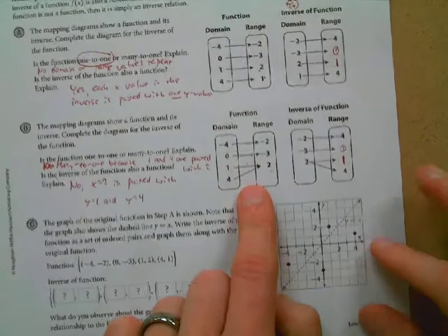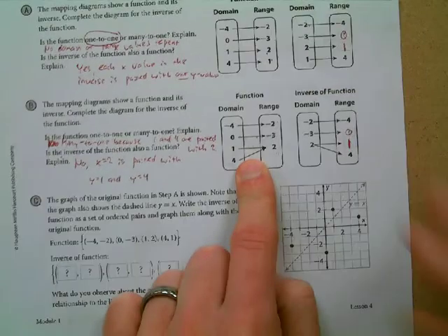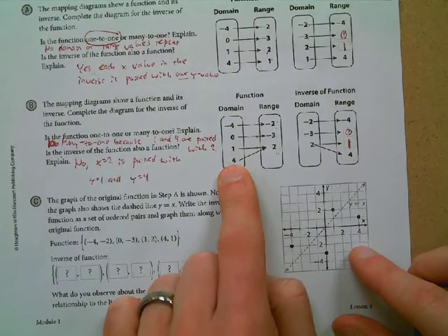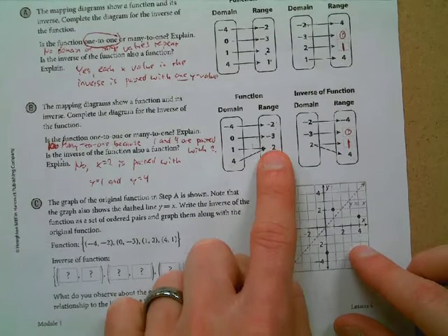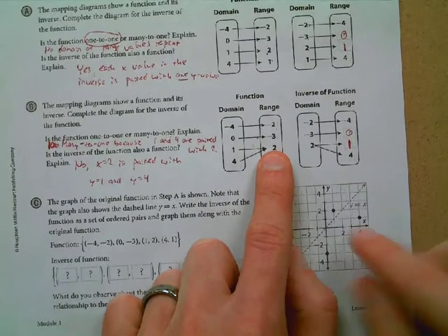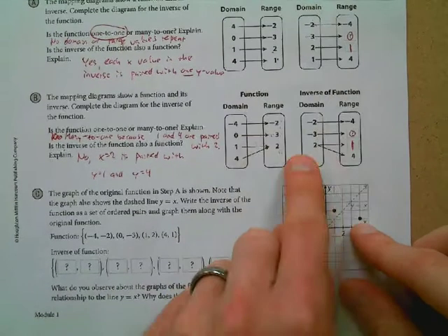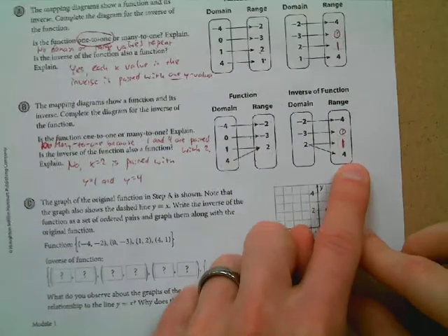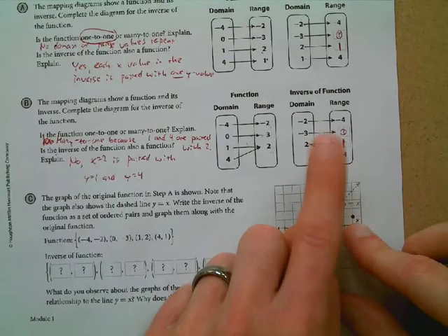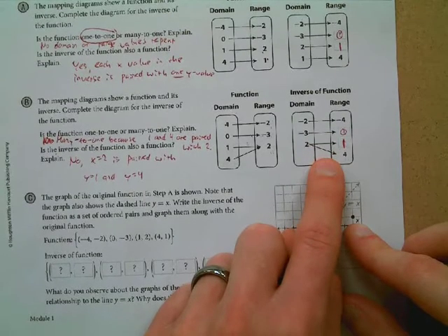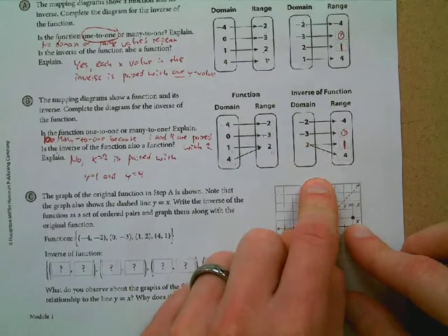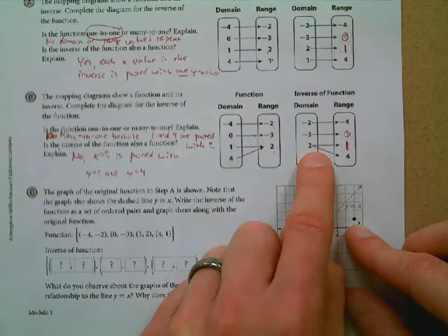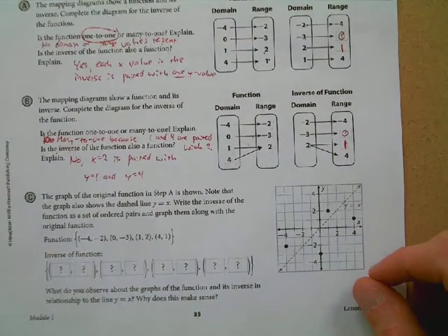Here, this function we determined was not one-to-one, it's many-to-one. For example, right here, these two x values, 1 and 4, both get paired with 2. So this would be 2-to-1. So it's not 1-to-1. As a result, its inverse, when we flip things around, has 2 paired with 1 and with 4. So this inverse, is it a function? No. The x value 2 goes with 1 and with 4. So it's not a function. It's an inverse relation of this, but not a function.